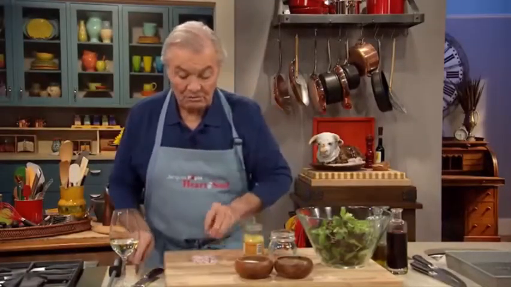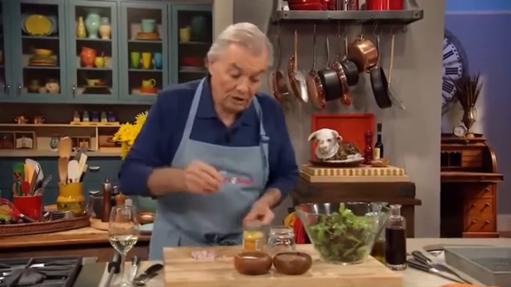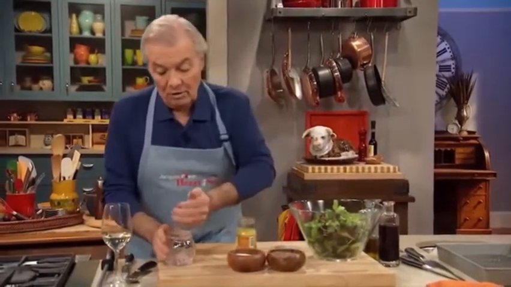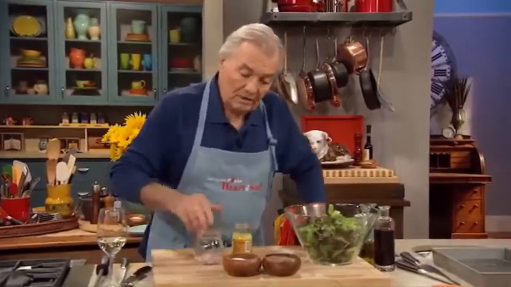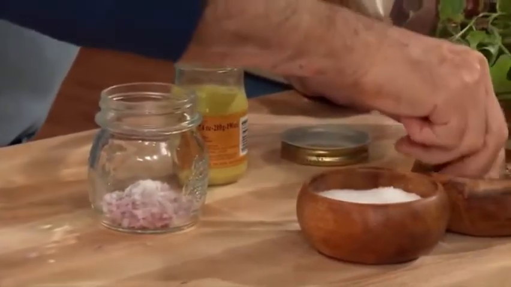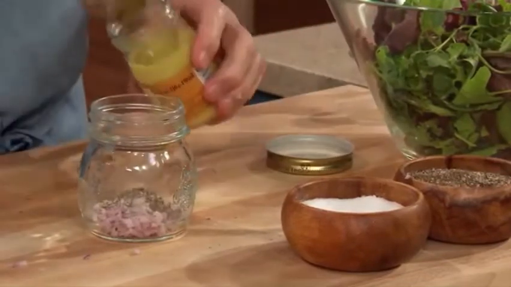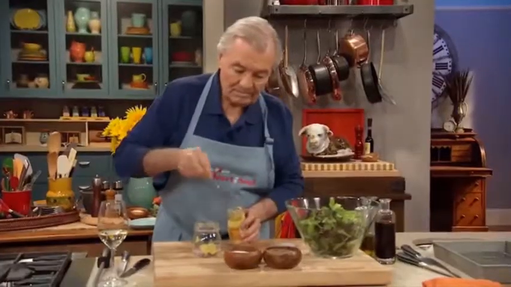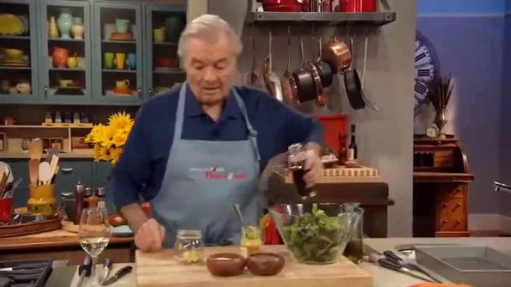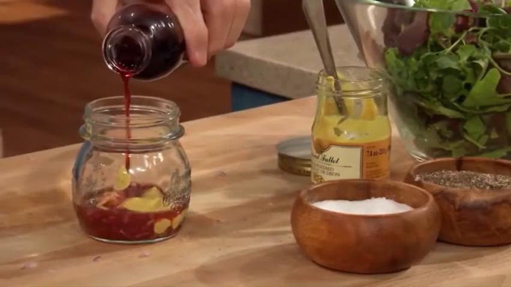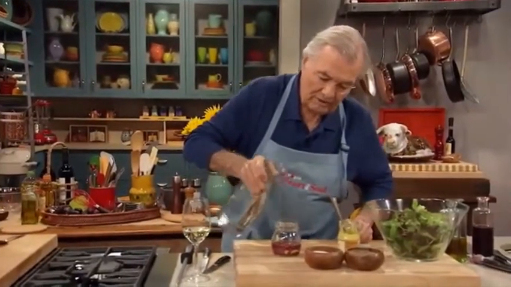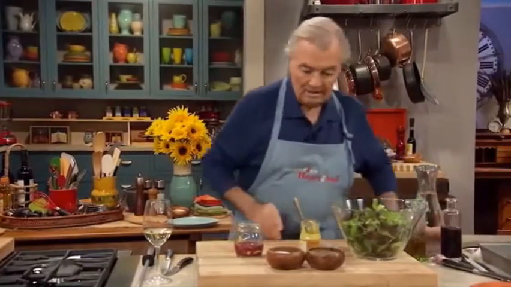And I'm putting shallots in it. Sometimes I put garlic. Sometimes I don't put anything at all. In fact, if you're going to keep it a long time, then don't put anything at all, no shallot or garlic. But for me here: shallot, salt, pepper, mustard, French mustard, vinegar, about that amount, maybe a tablespoon of water to tone down the vinegar a little bit, and then that's it.